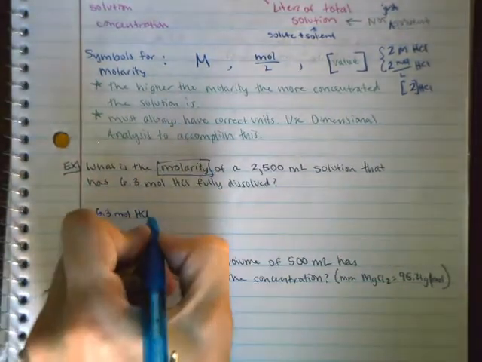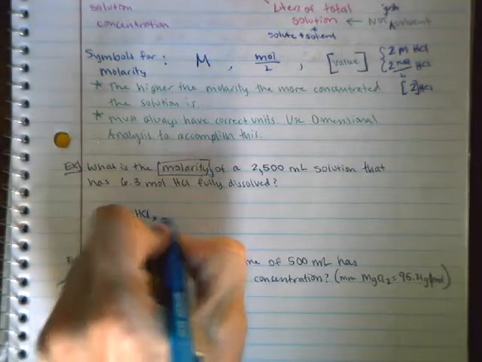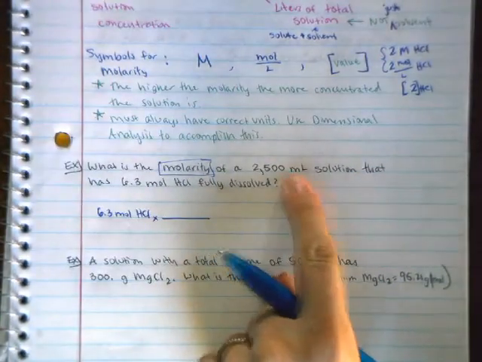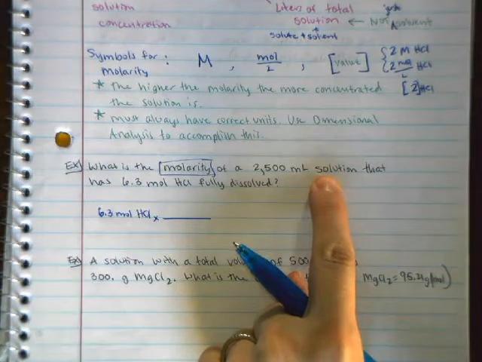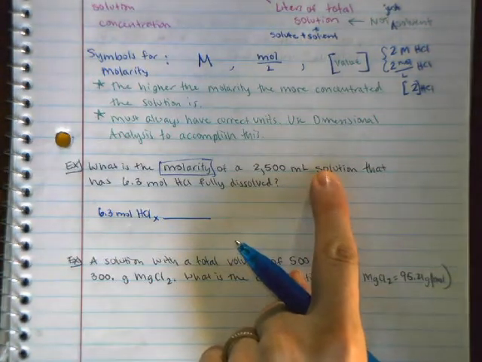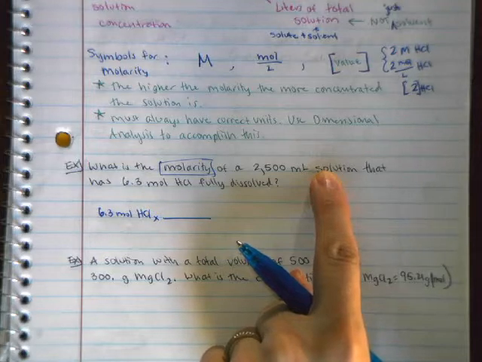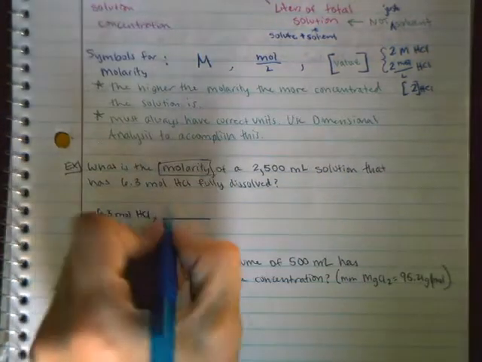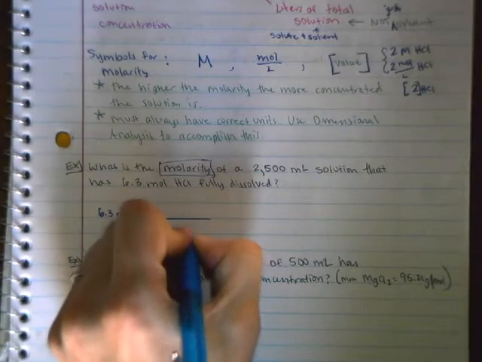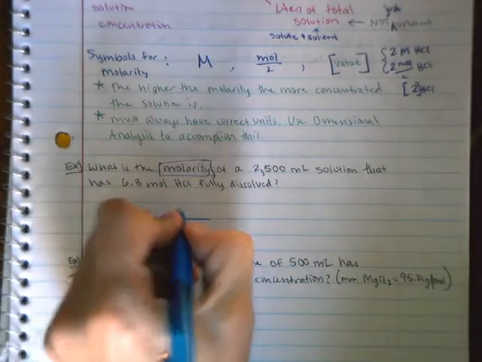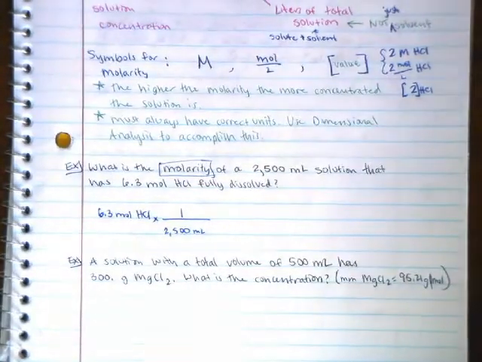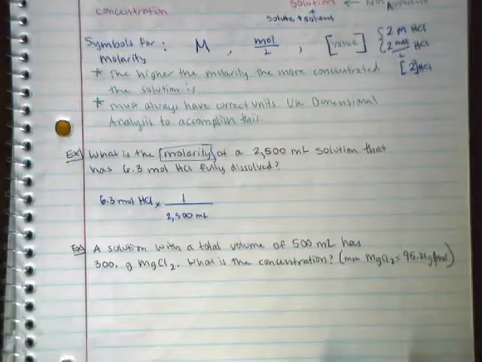I've got moles on the top, and I want to put the volume of my solution on the bottom. Notice that this says solution, not just water. It's not that I take 2,500 milliliters of water and add it to the HCl. So 2,500 milliliters goes on the bottom, and that's just going to be over 1. No units are canceling so far, but that's fine.